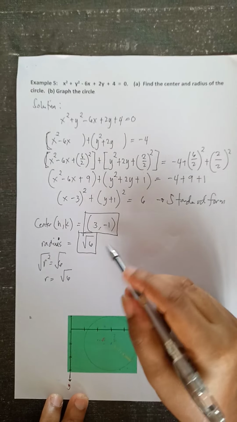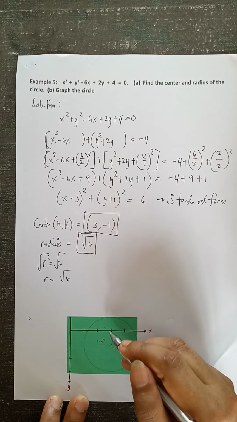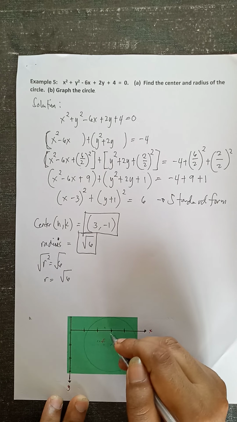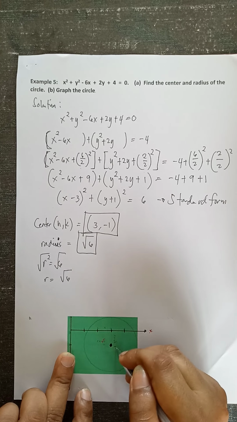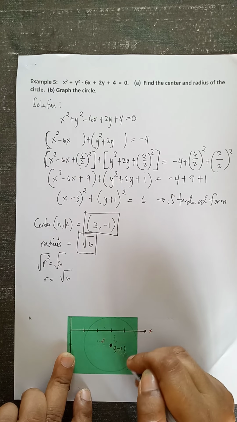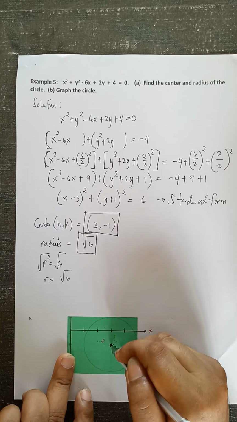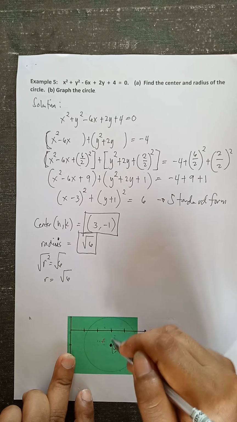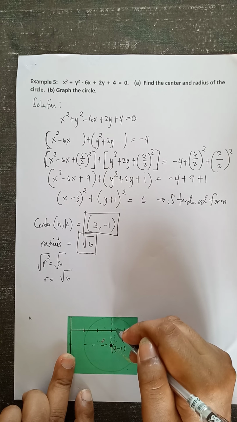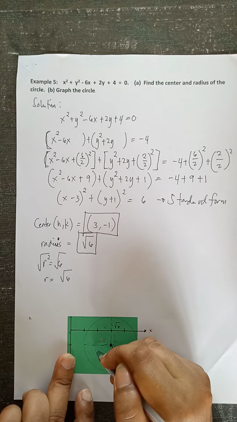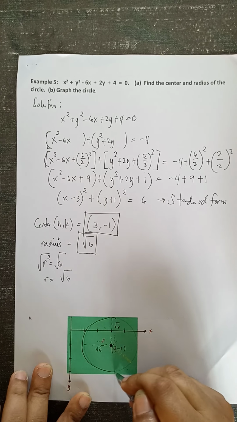We have the graph, the x and y axis. The center is 3 and negative 1. So makita na siya sa fourth quadrant. 1, 2, 3. And the y coordinate is negative 1. So this is the center, 3 and negative 1. And the radius from the center to any point of the circle is equal to the square root of 6. So maka-create ta og circle nga like this one.